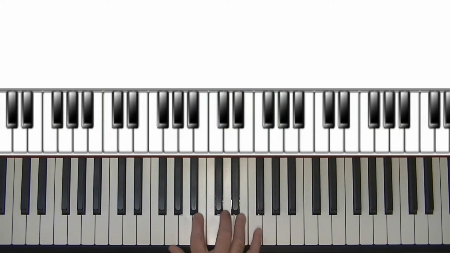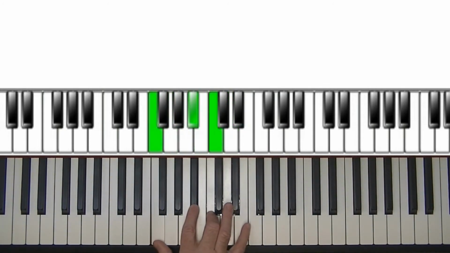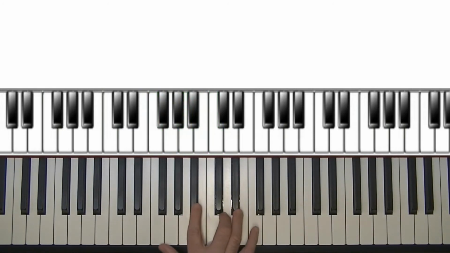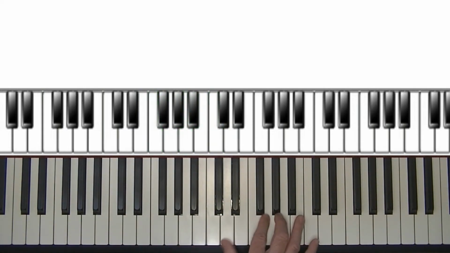Okay, G sus4. Here we have F sus4. D sus4 resolving to the third.